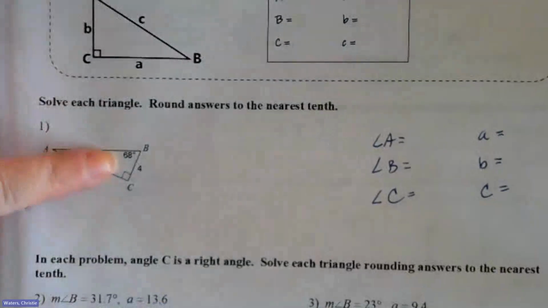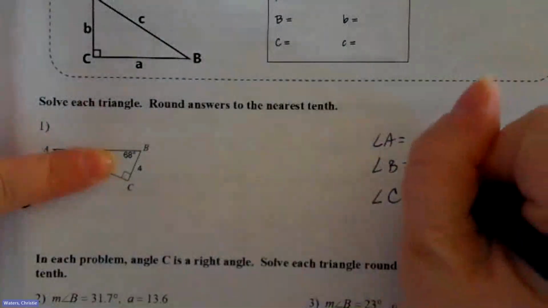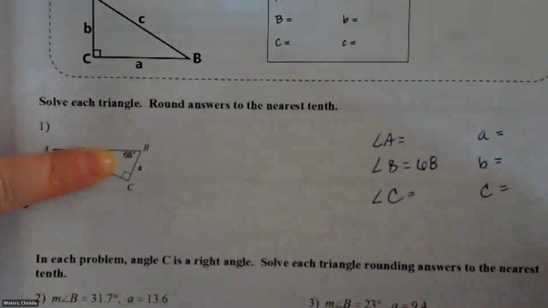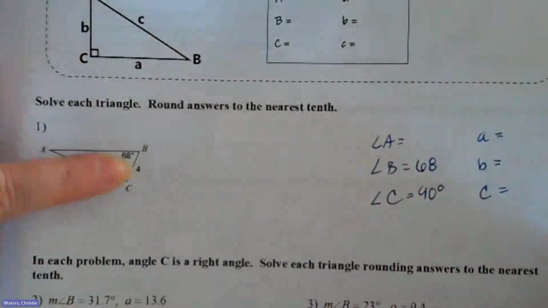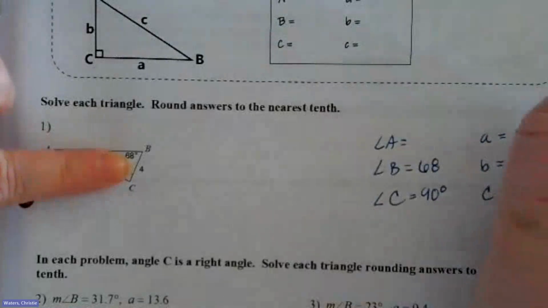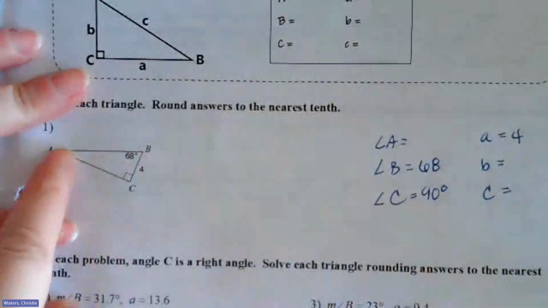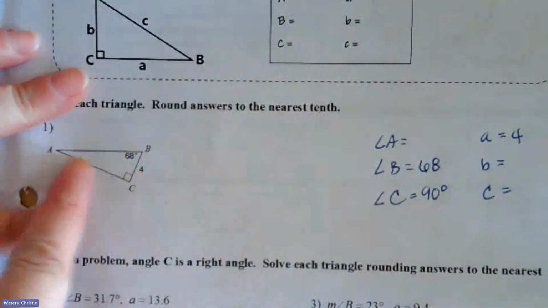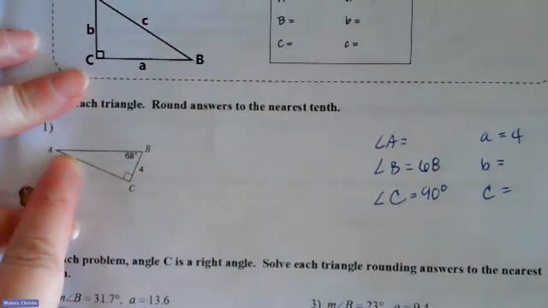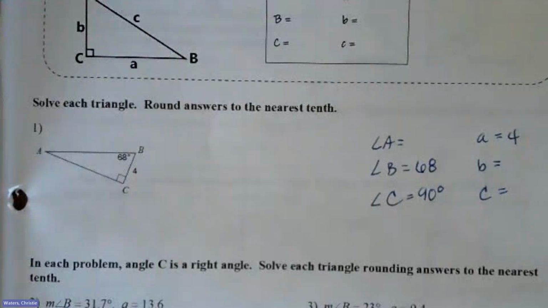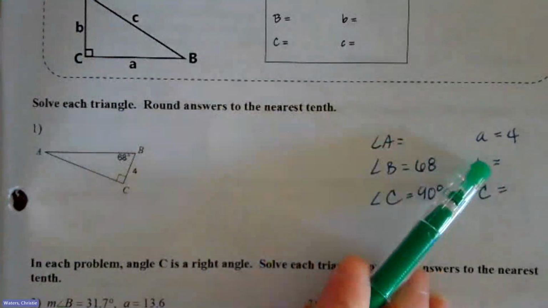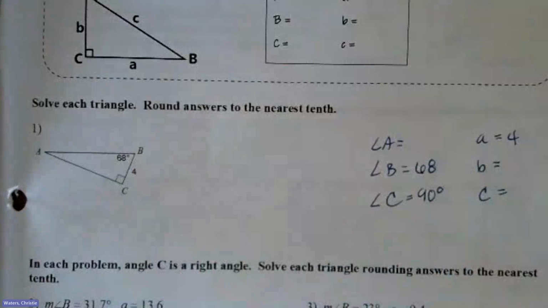So looking at this problem, it looks like angle B is 68 degrees. Angle C is 90 degrees. And side A is 4. So remember, this corresponding side is opposite. So this 4 is opposite of angle A, so that makes it side A. So at this point, we are ready to start our work. So we're going to have to find three different answers: angle A, side B, and side C.